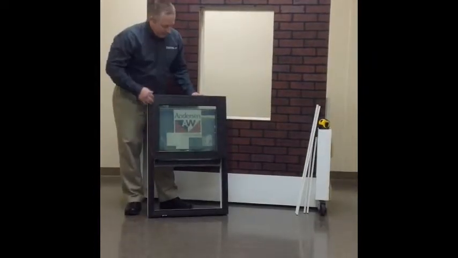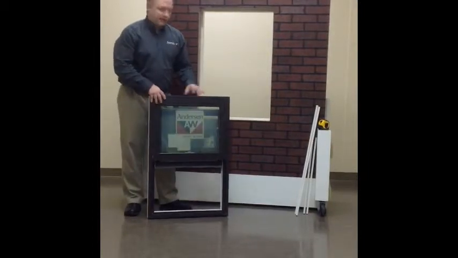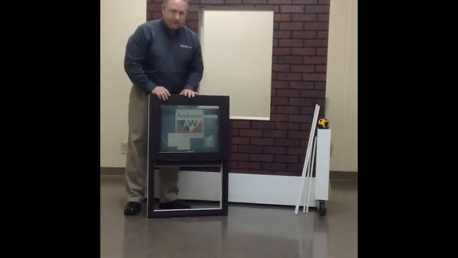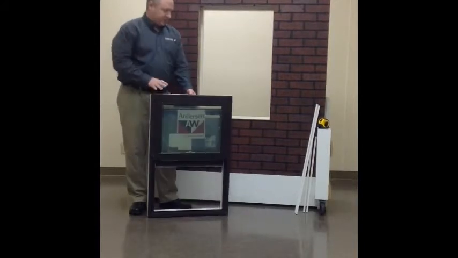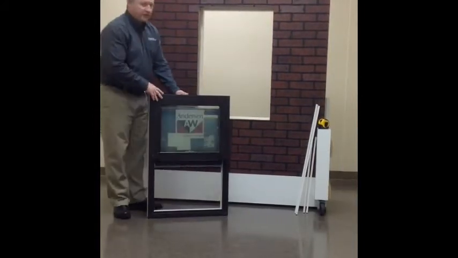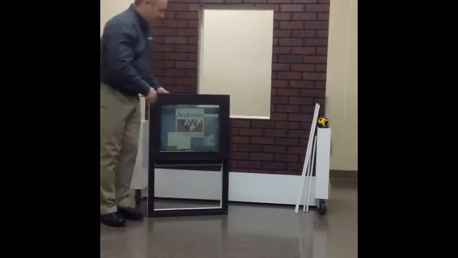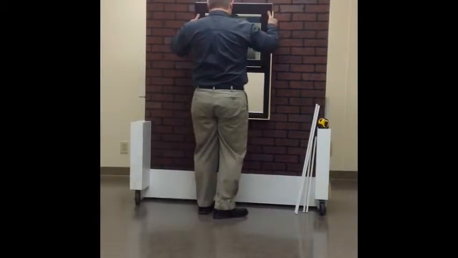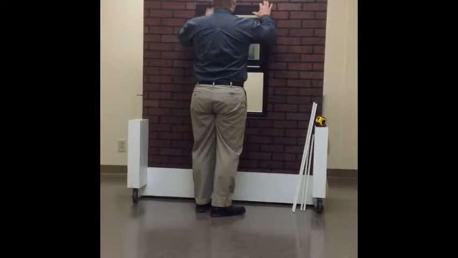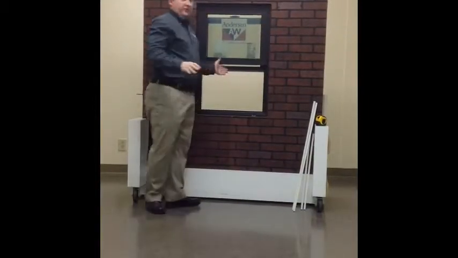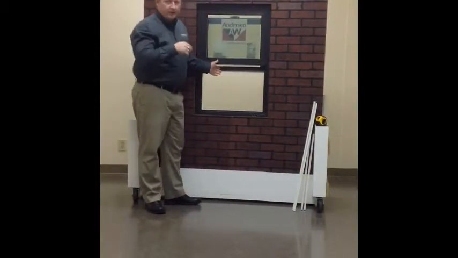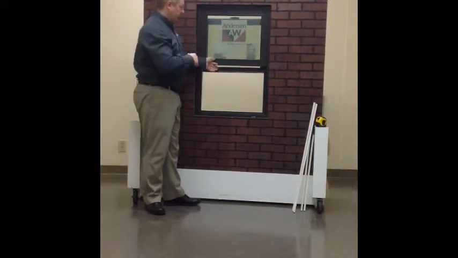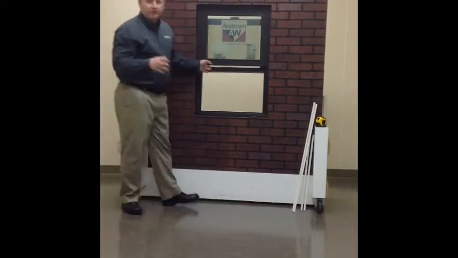Okay, so here we have the 100 series insert window. It's got the bronze exterior, white interior. We've measured it to fit this opening. We've already sized it. So now we're going to show you how it looks in the opening. So set your product in. Obviously, this would be considered a dry fit. Okay, we're not doing this as installation best practices. This is really just to show you how this window fits in the opening.